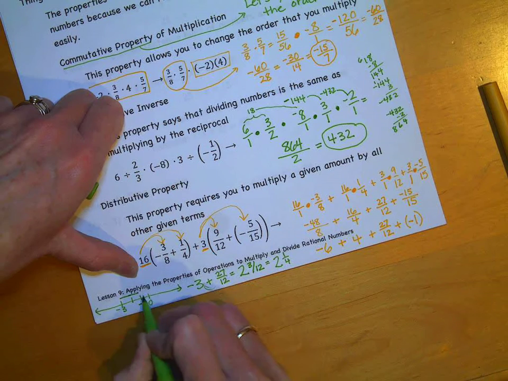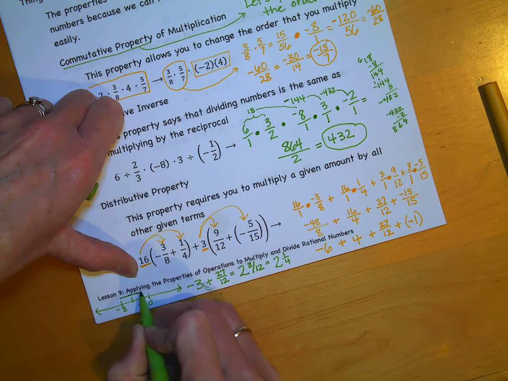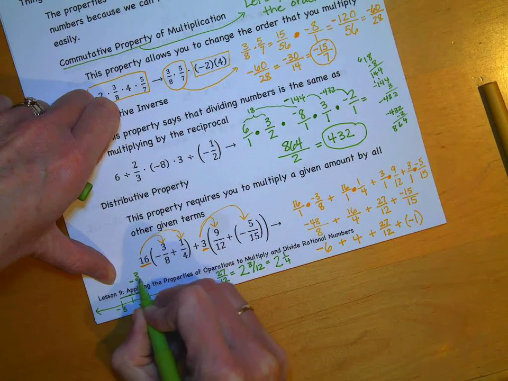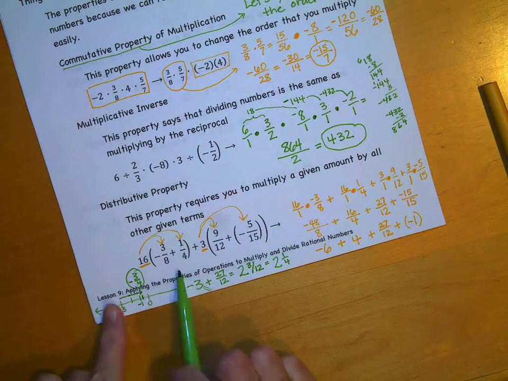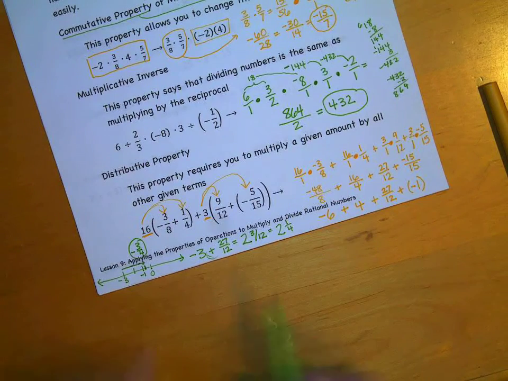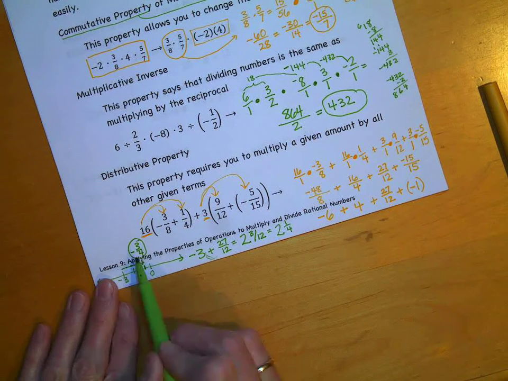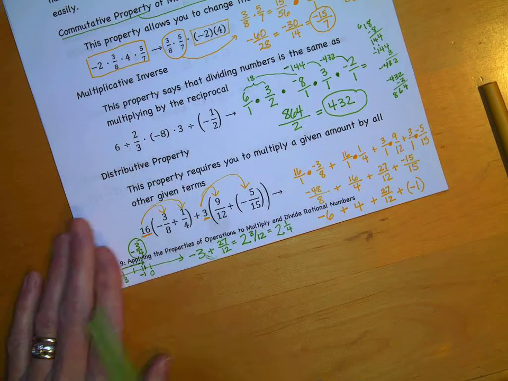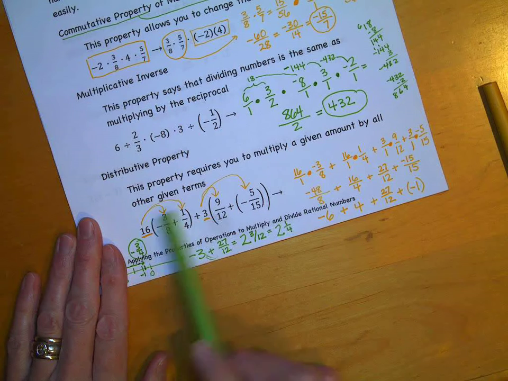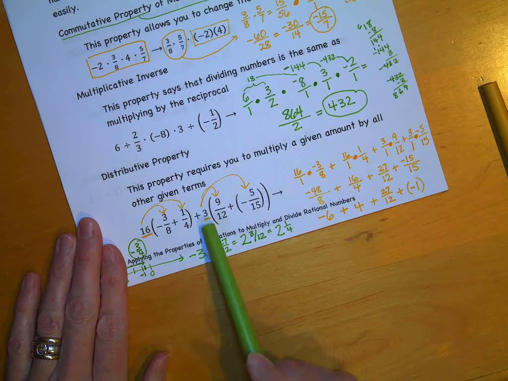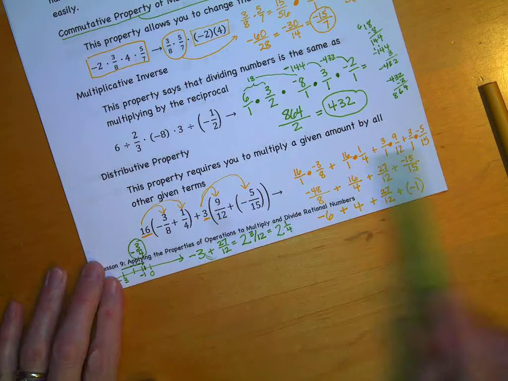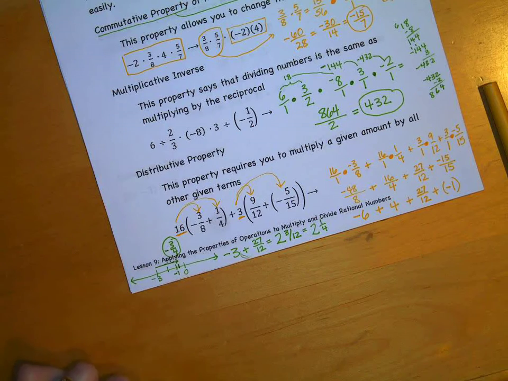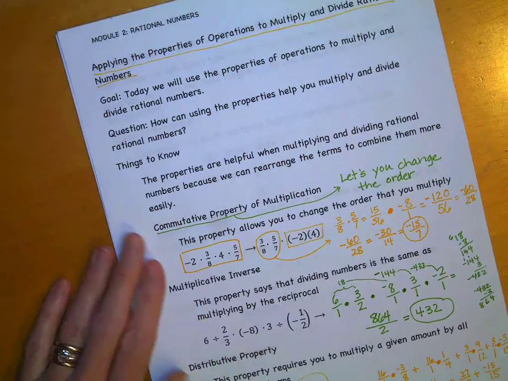So I go 1, 2, so that's at negative 1, and then a fourth would be right here. And so where I'm actually sitting is still in the negatives, but it's at negative 3/4. So my answer to this whole long problem, based on all of the math that we did with simplifying, is negative 3/4. Okay? So the distributive property, once again, allows us to take an amount and distribute it to each term, plus take the amount, distribute it to each term, and after you do all of that work, you end up with this little number right here, which is negative 3/4.